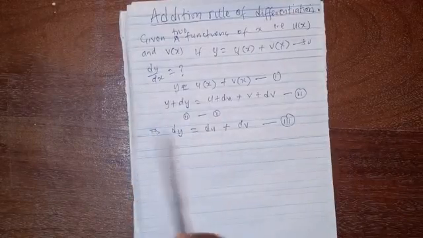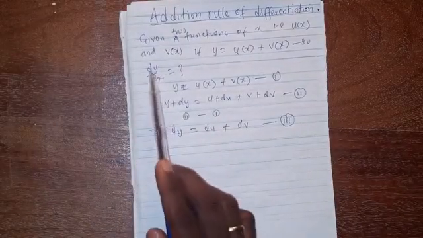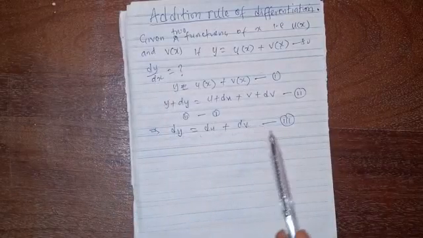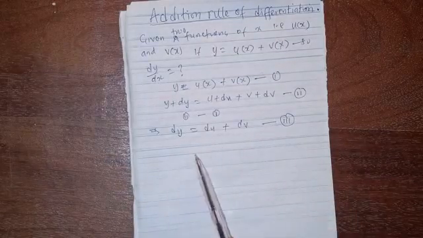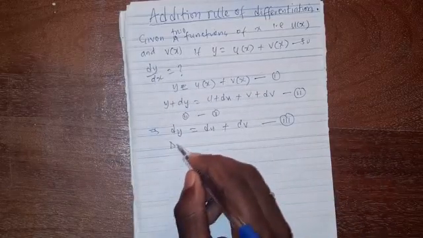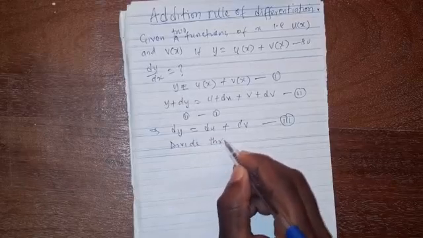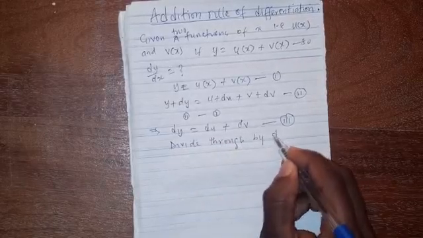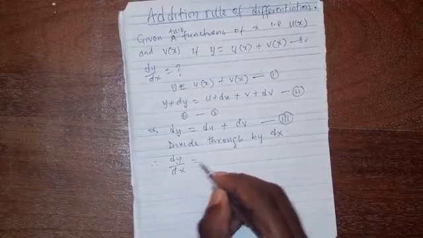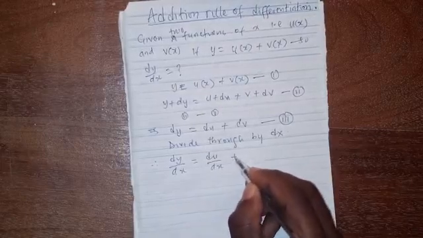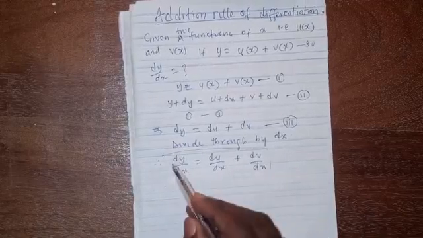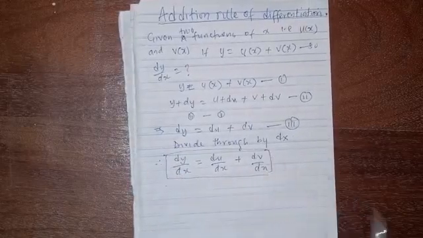Now, from the question given to us, we are to look for the differentiation of y with respect to x, that is dy dx. So we only have dy equals du plus dv. How do we make sure that we have dx here? You divide through by dx. Therefore you have dy over dx equals du over dx plus dv over dx. This is the sum rule, or addition rule, of differentiation.